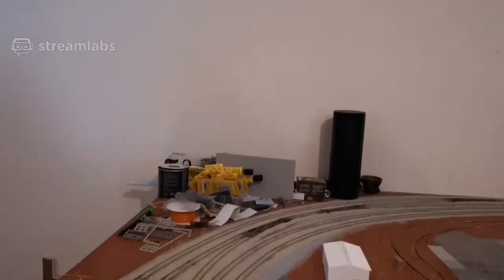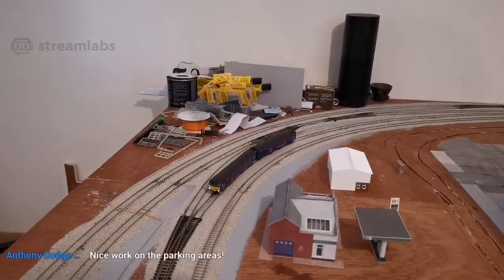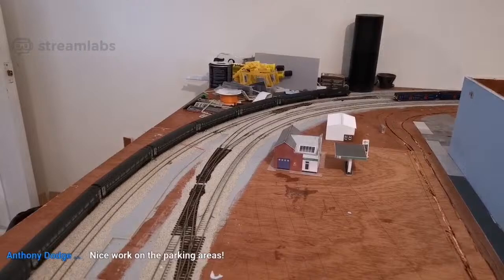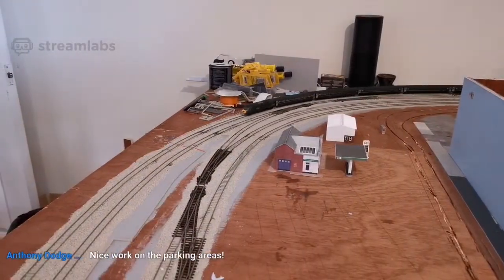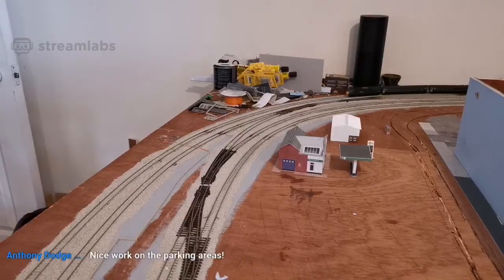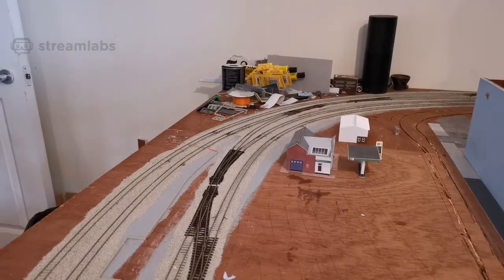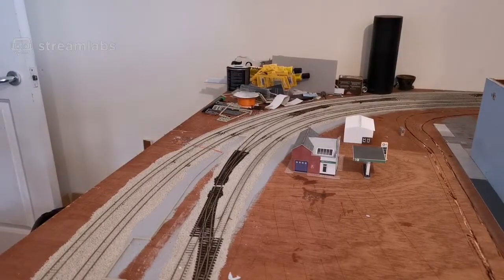Yeah, you can watch me junction for a bit. And the ceiling. Thanks, Anthony. Yeah, the parking areas, I used to work in a retail park, so that was handy to just know how they went.